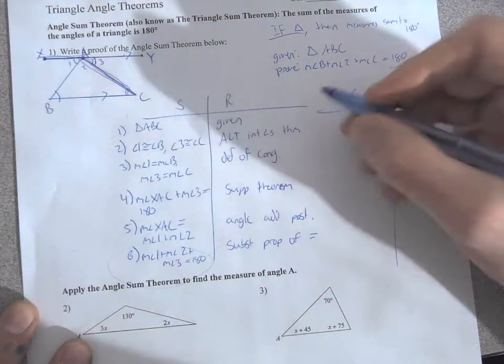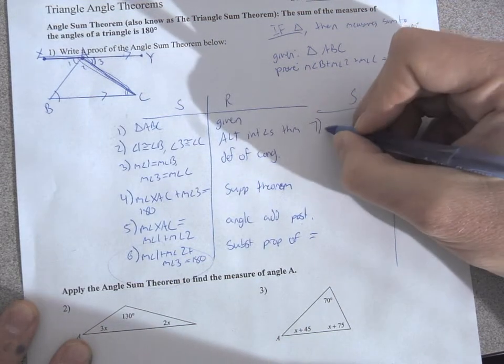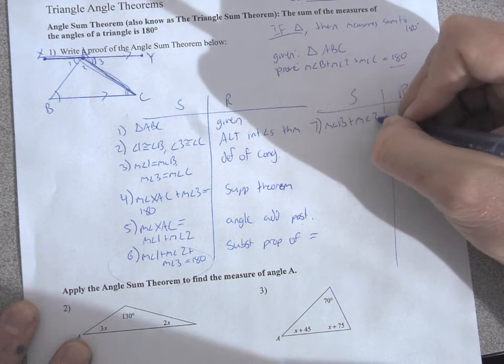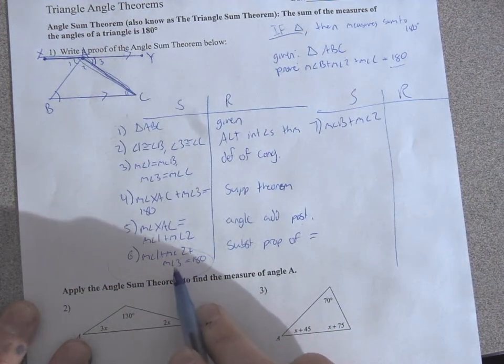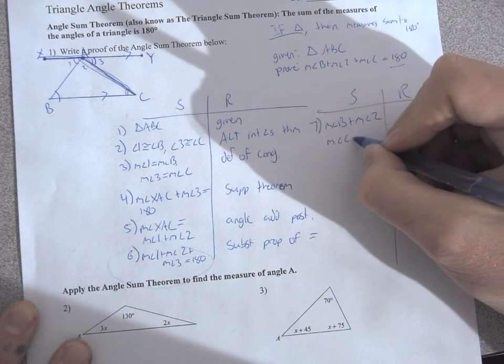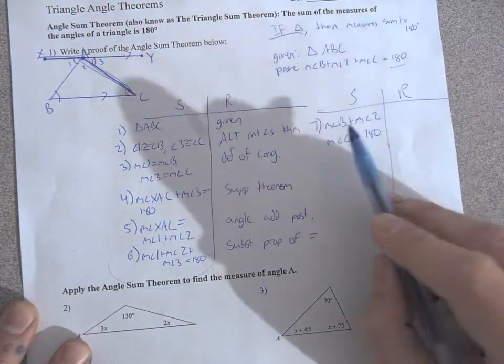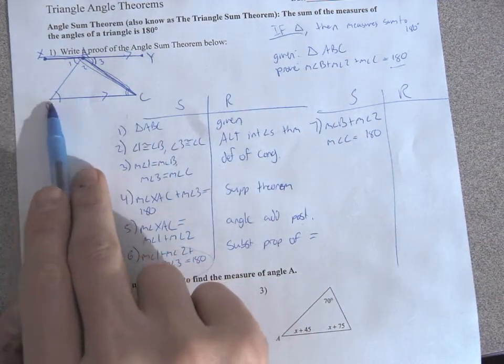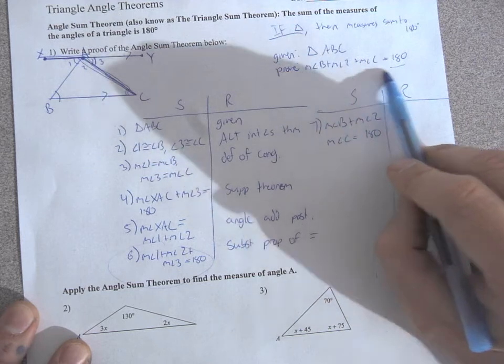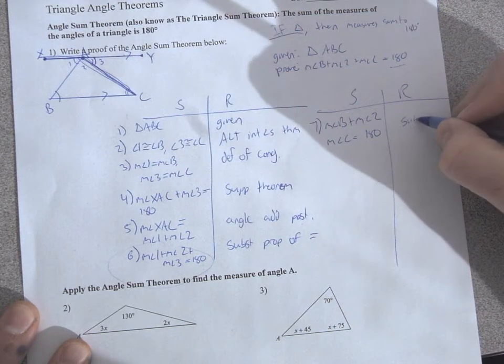So taking this statement, step 7, I'm just going to say the measure of angle B plus the measure of angle 2, so B plus 2, plus the measure of angle C equals 180. In other words, the angles of this triangle, B, C, and 2, all add up to 180. That's what I was trying to prove, and that's another substitution.